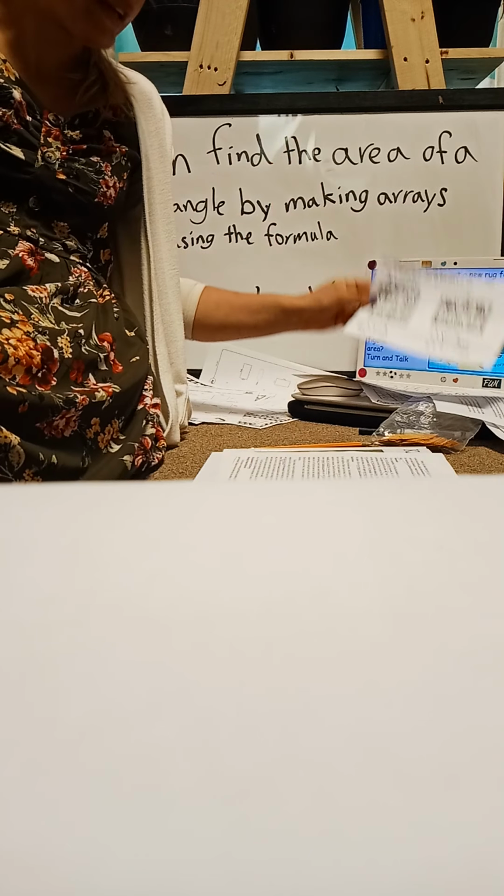For my assessment, a more formative assessment is during the lesson. I can see how they drew these, and I might have them write their names on it and actually hand those in so that I can look at and see how they did. But then, of course, the independent practice, I would be looking at that quite closely.